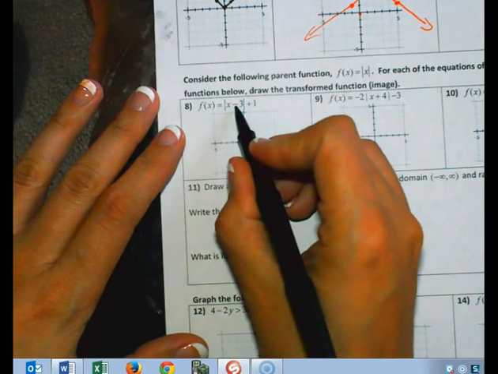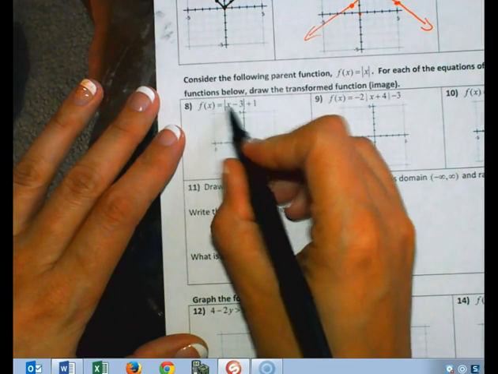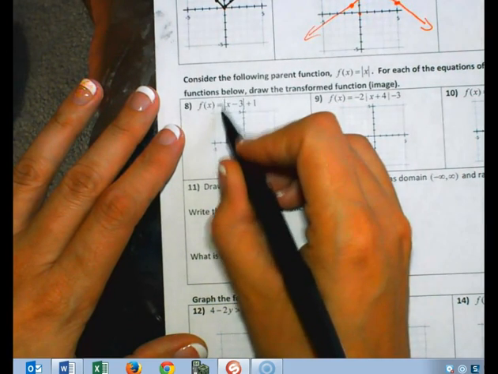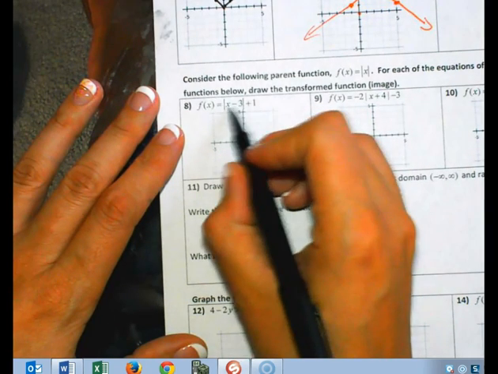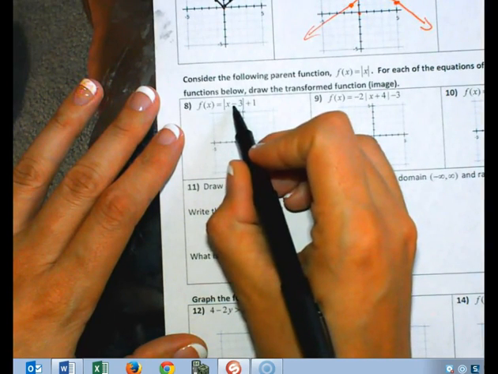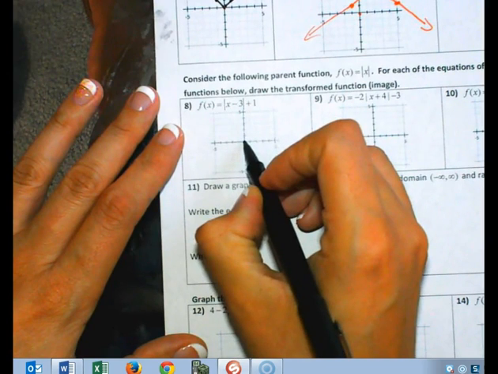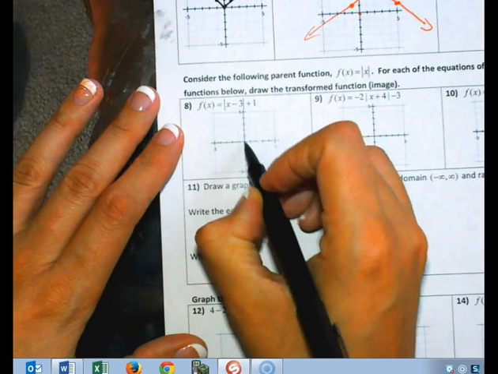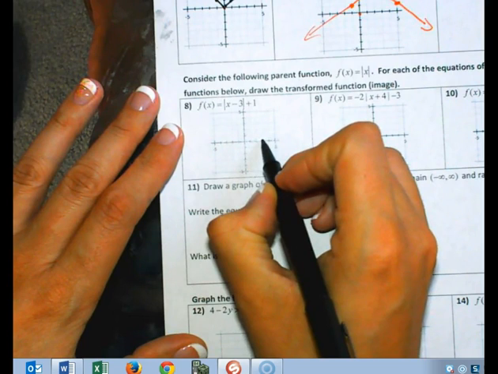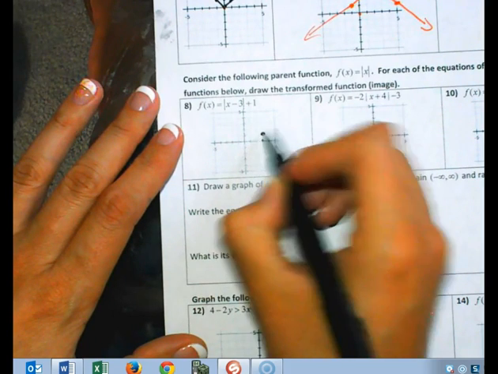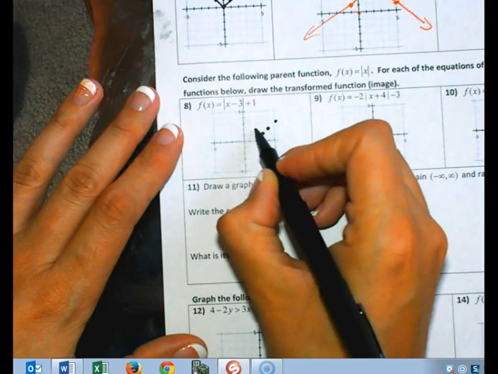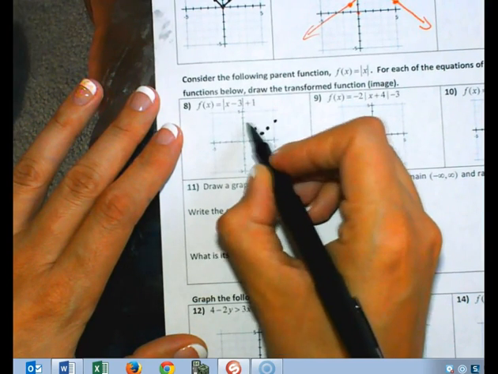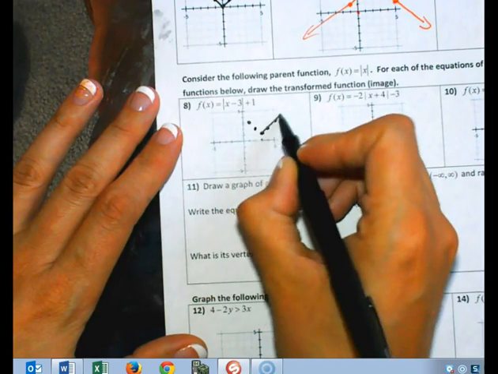I know that I don't have a flip or a vertical compression or stretch, but on the inside here, I know that this is -3, which means I'm moving to the right 3, 1, 2, 3, and then I'm moving up 1. So then up 1 over 1, up 1 over 1. And there is your sketch.